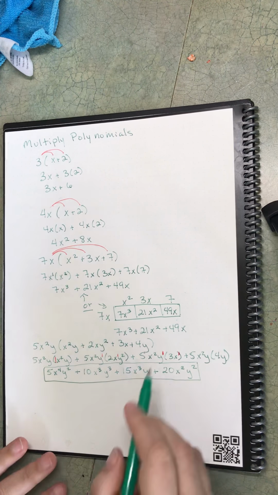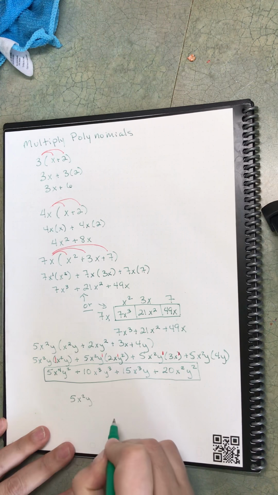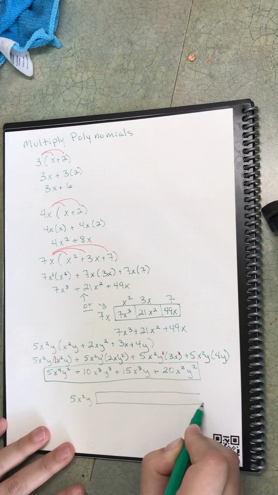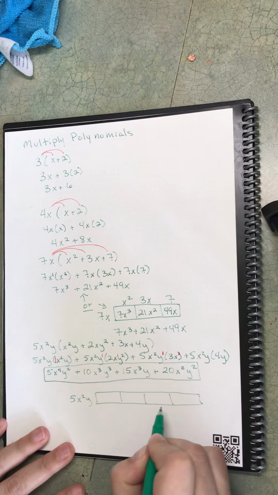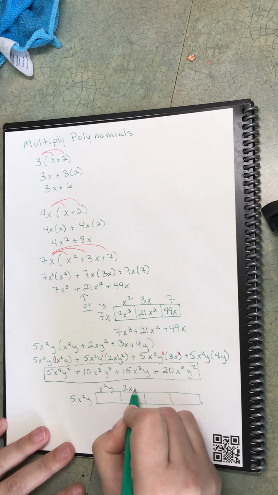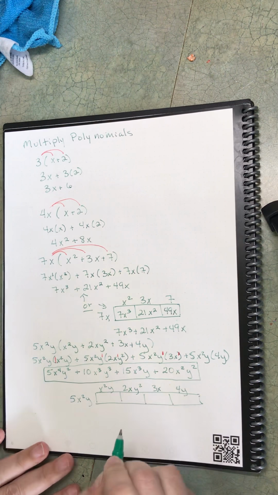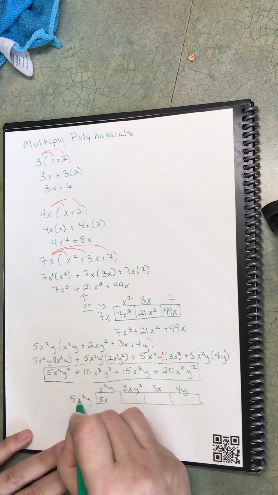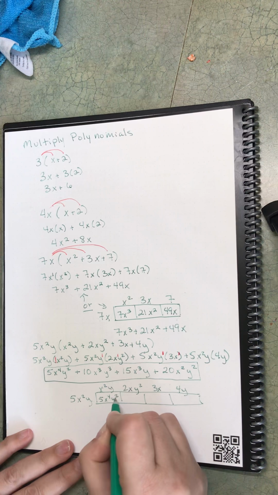Okay. Again, we can use the box method as well. This time I have 4 terms in the parentheses, so I'm going to have 4 boxes. And this is x squared y, 2xy squared, 3x, and 4y. Okay, so this is 5. X squared times x squared is x to the 4th. Y times y is y squared.